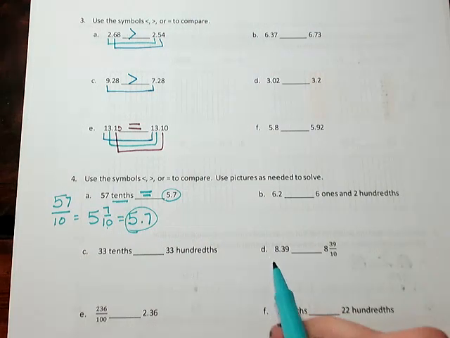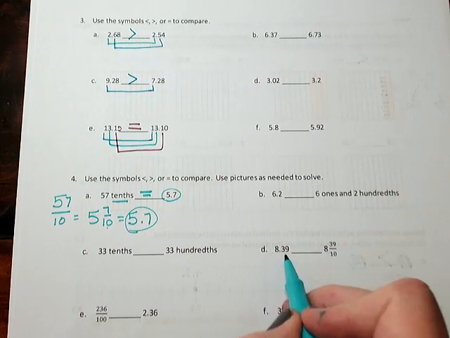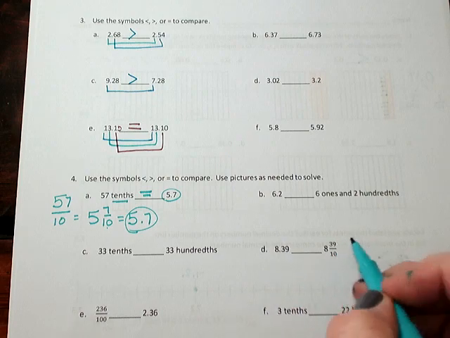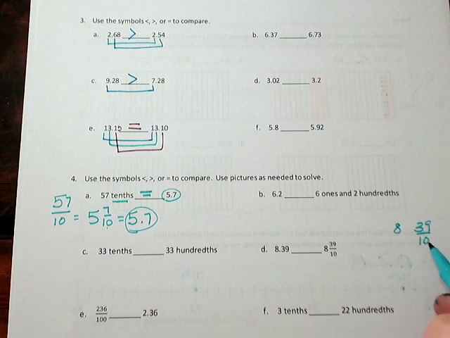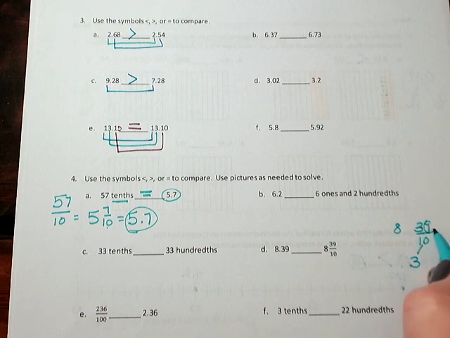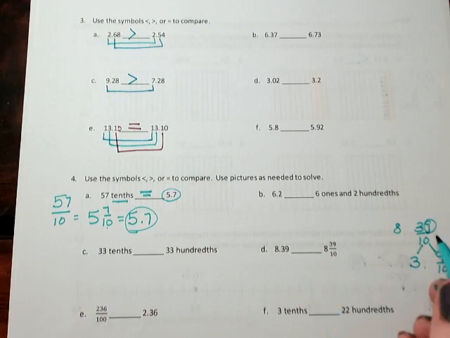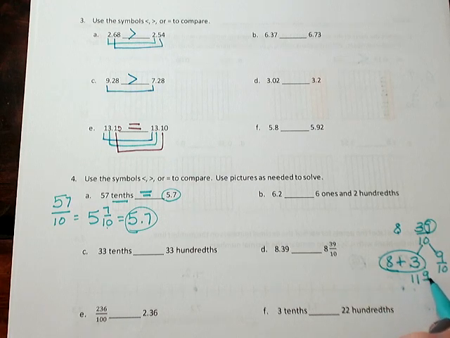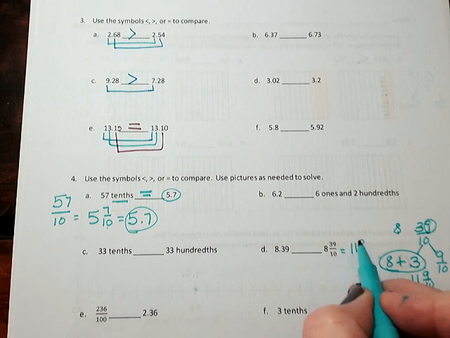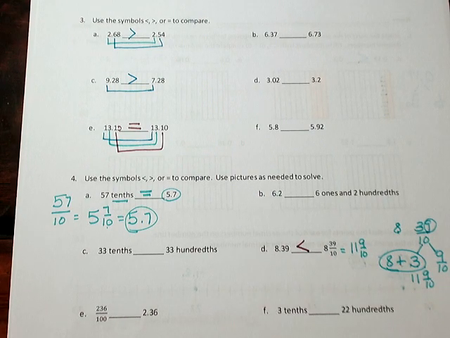Now, another thing I want to call your attention to is this one over here. At first glance, it looks like these might be equal because I have 8 and 39 hundredths, and over here I have 8 and 39 tenths. Well, let's break apart that 8 and 39 tenths. The numerator is bigger than the denominator, so I know that this is actually going to be like 3, because I have 3 tens inside there. So I'm going to pull out that 3 and I'm going to have 9 tenths left over. So this is actually 3 and 9 tenths. If I take that 8 and add it to the 3 and 9 tenths, it really is going to make 11 and 9 tenths. So this number is really a mixed number of 11 and 9 tenths. And in that instance, 11 is more than 8, so that would be the bigger number.